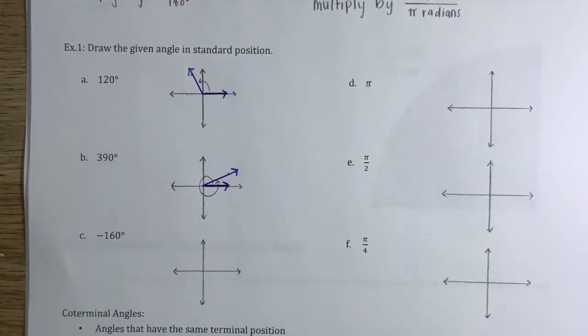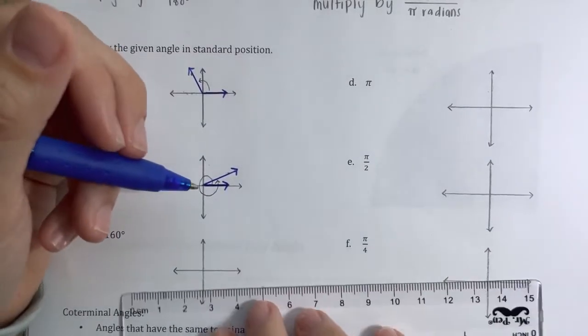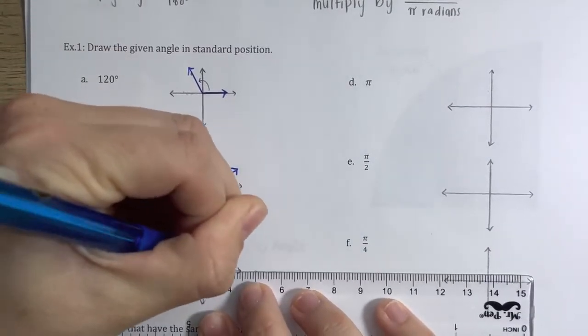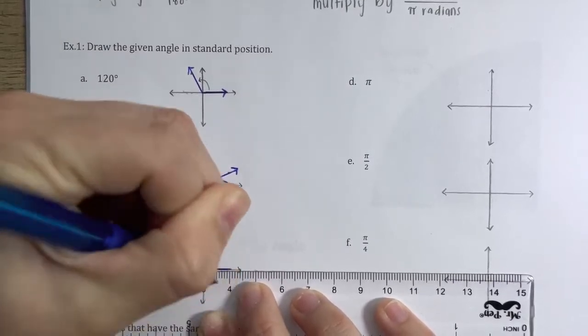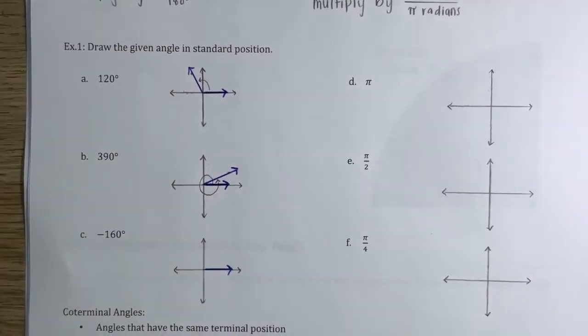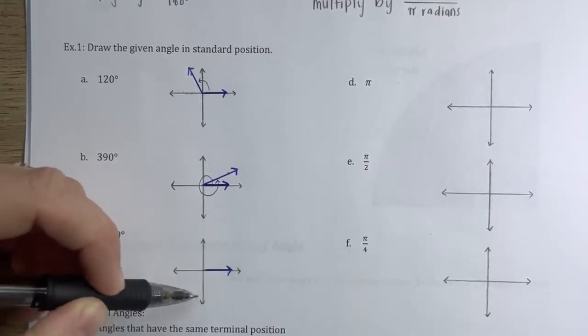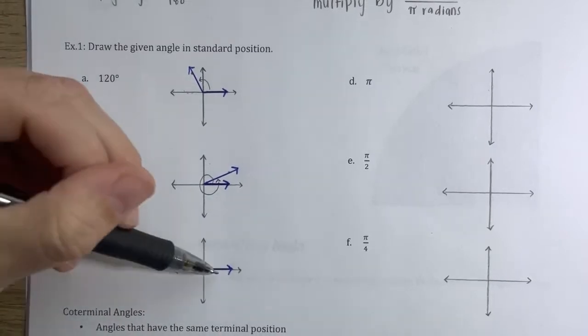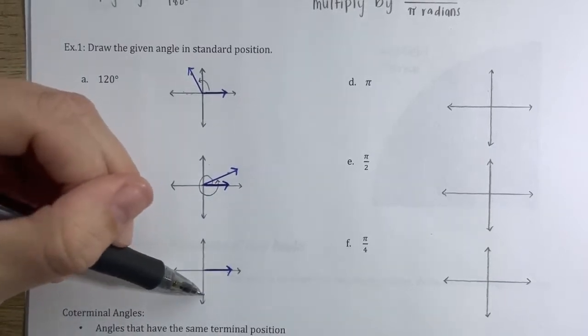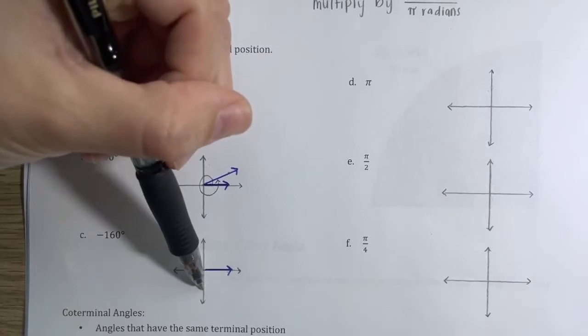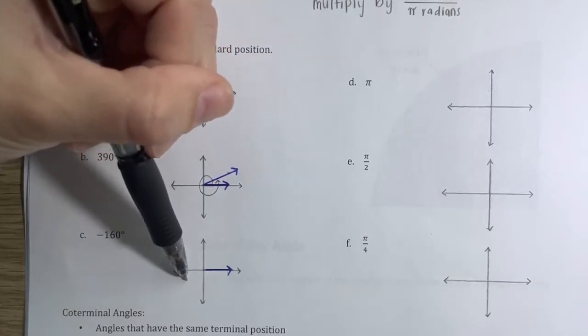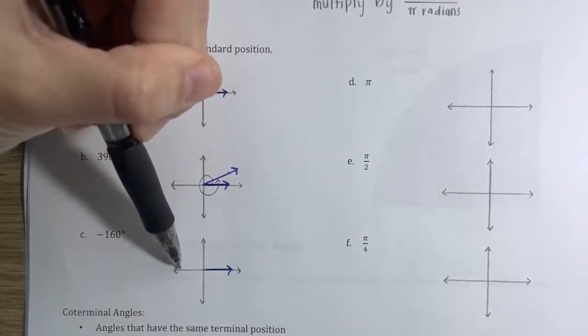And then for C, negative 160 degrees. So same starting point. It's always going to be the same starting point on the positive x-axis. But if I want to go in the negative direction, then instead of going counterclockwise, I'm going to go clockwise. So if I go clockwise to negative 90, that's right here, and then to negative 180, that would be right here, but I've gone too far.